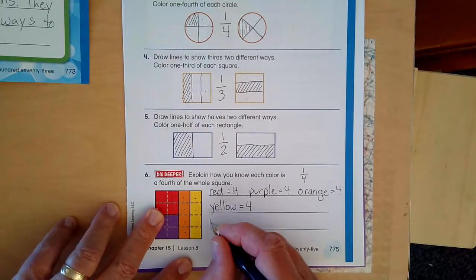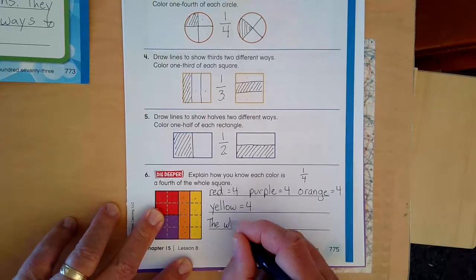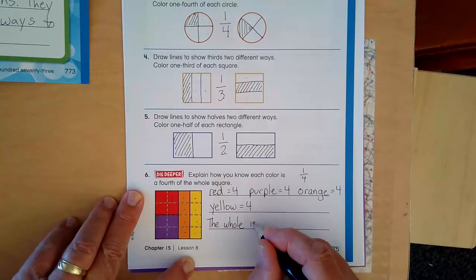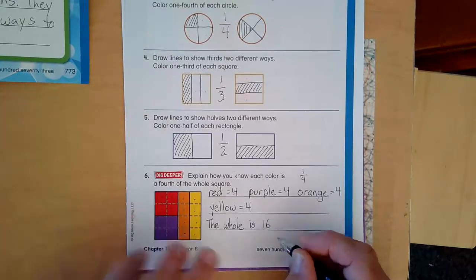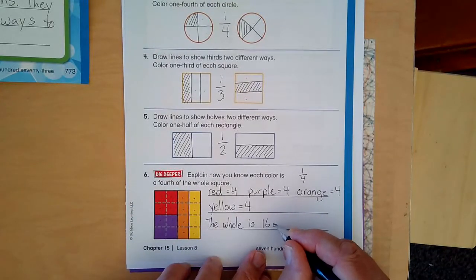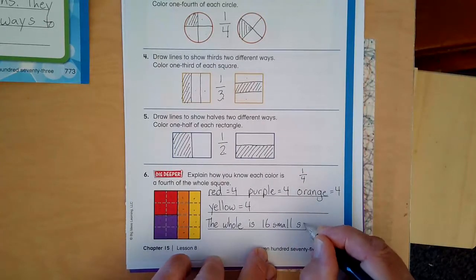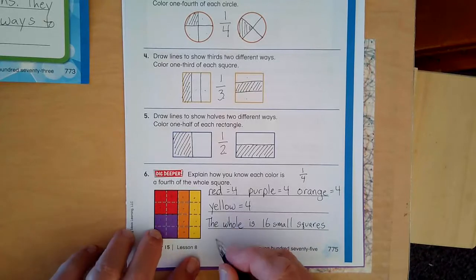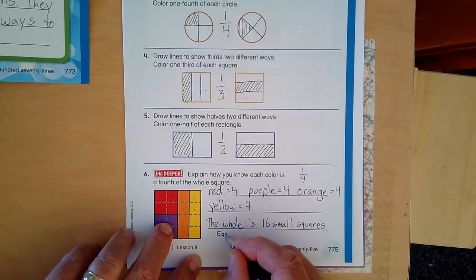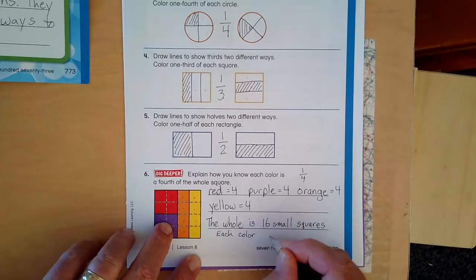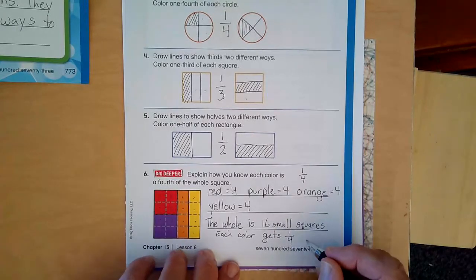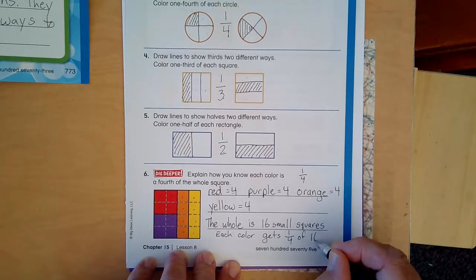So the whole with the W, that means everything, is 16 small squares, and each color gets 1/4 of 16, right?